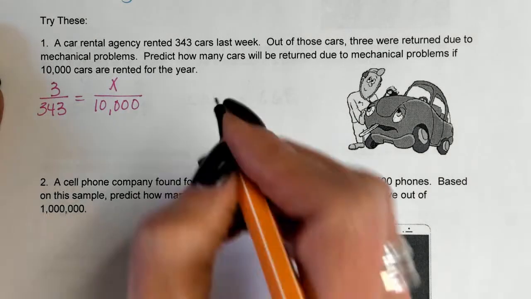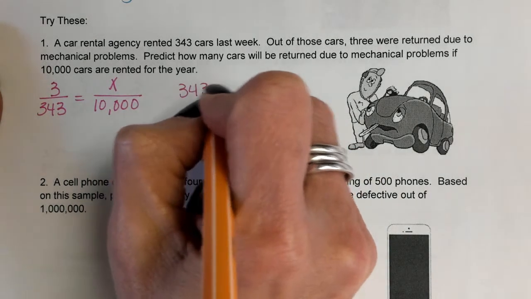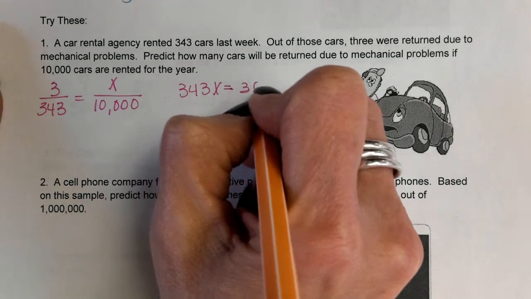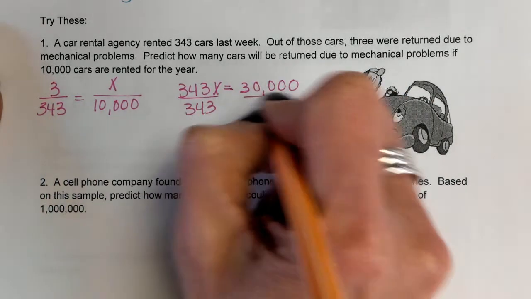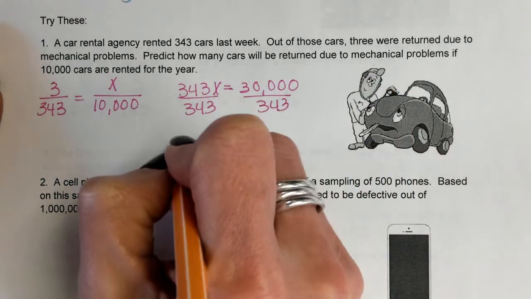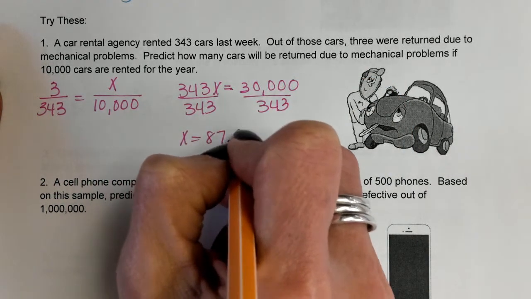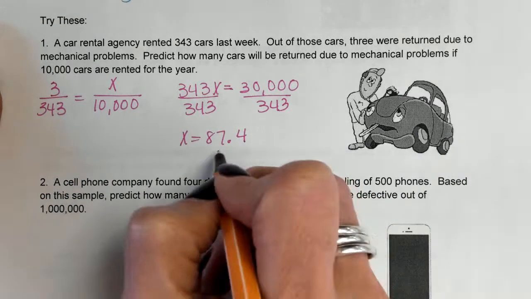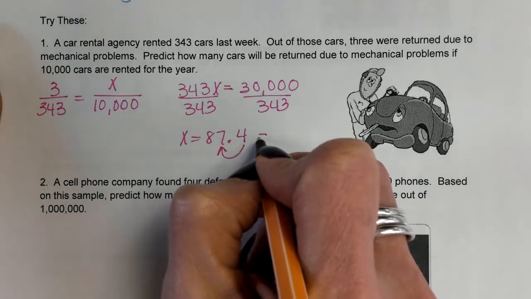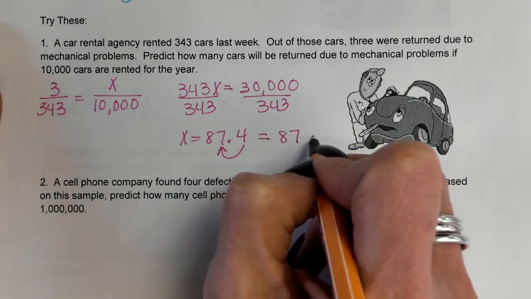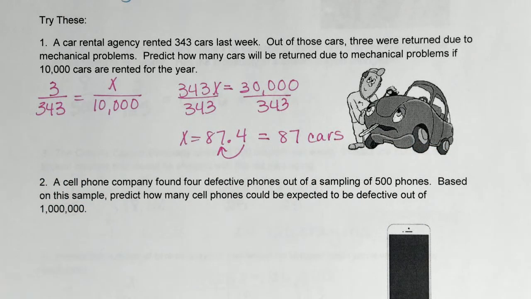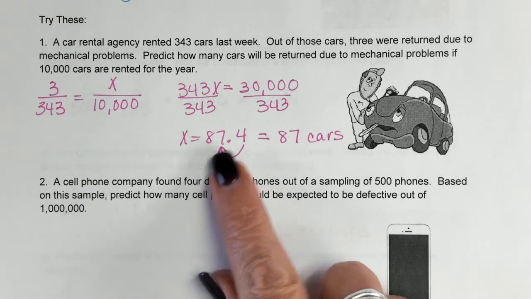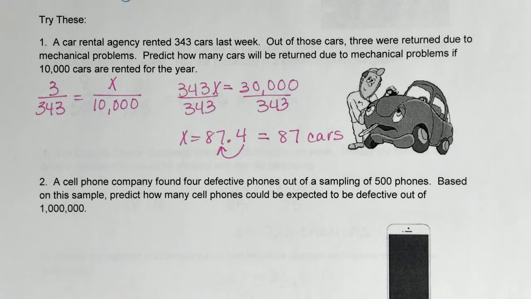So again, we're going to cross multiply. 343x equals 30,000. We're going to divide by 343, and we get 87.4. Now you can't return part of a car, so we're going to use our rounding rules to round to the nearest whole number. So this is going to be 87 cars. You can't return part of a car. You either return the whole thing or you don't. So use your rounding rules: 5 or greater, you round up; 4 or less, it stays the same.